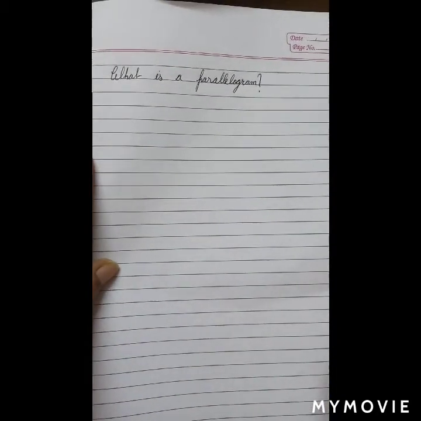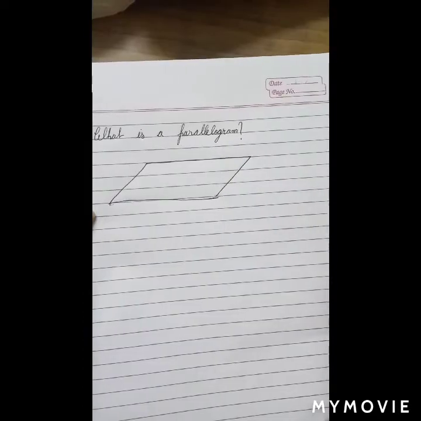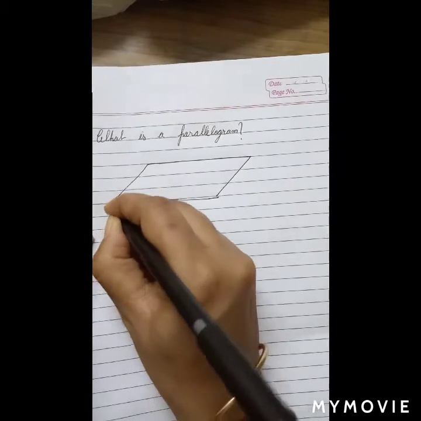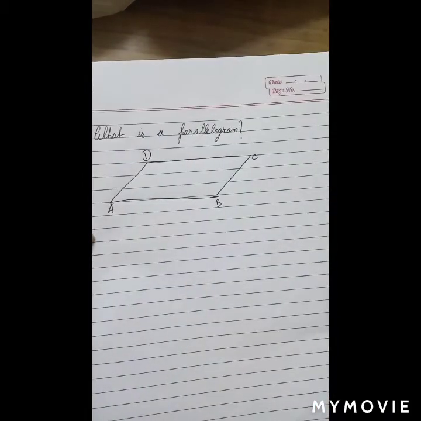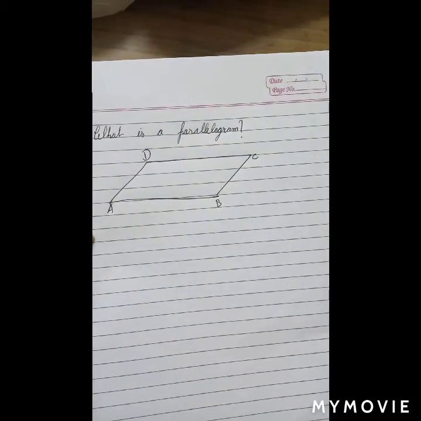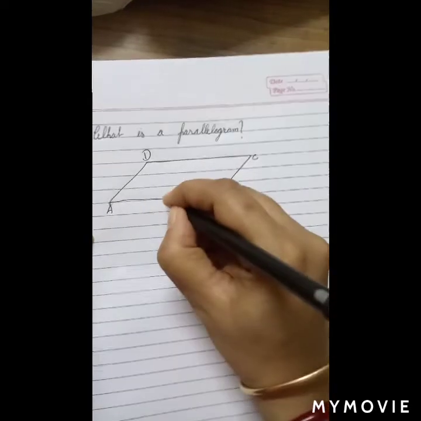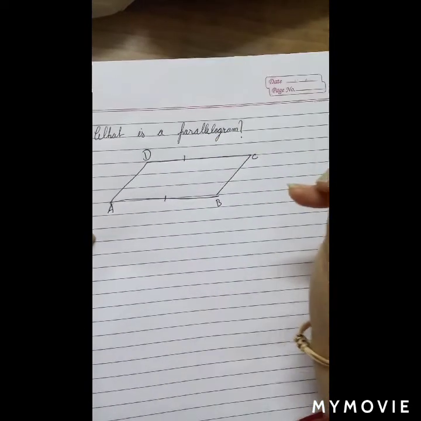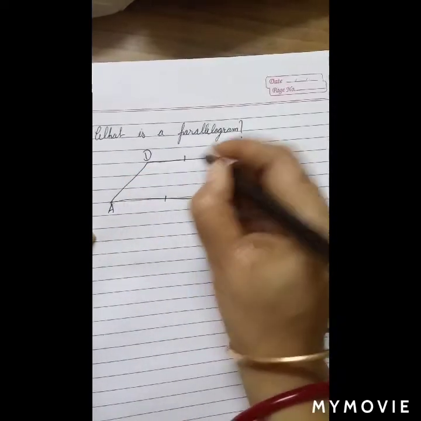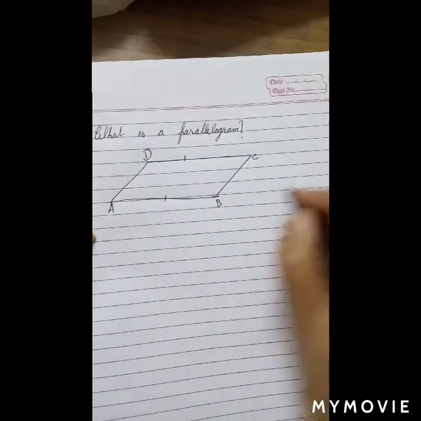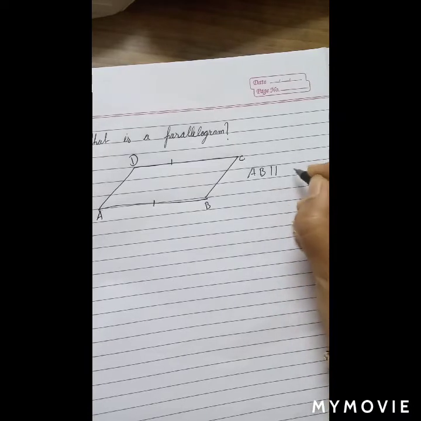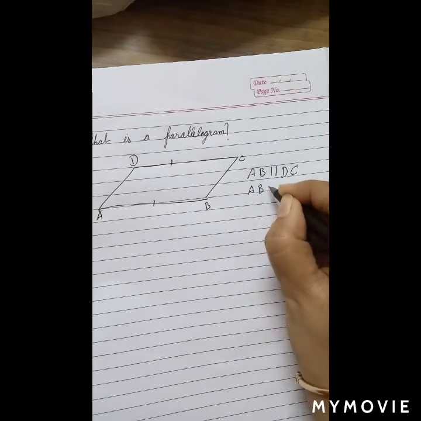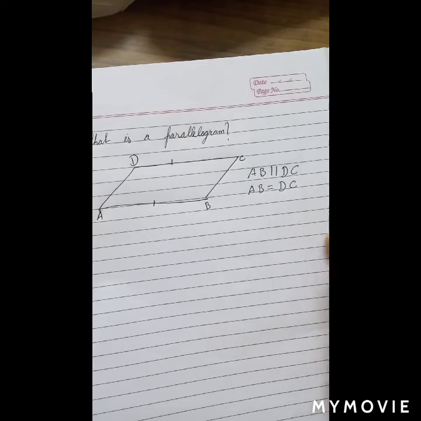Now the question is, what is a parallelogram? Now this is a parallelogram. Let's name it ABCD. A parallelogram is a quadrilateral and its opposite sides are parallel and equal as well. That is, AB is parallel to DC and AB is equal to DC.